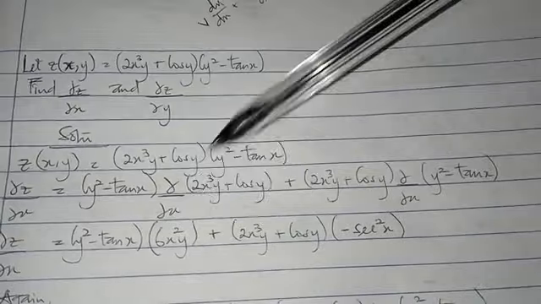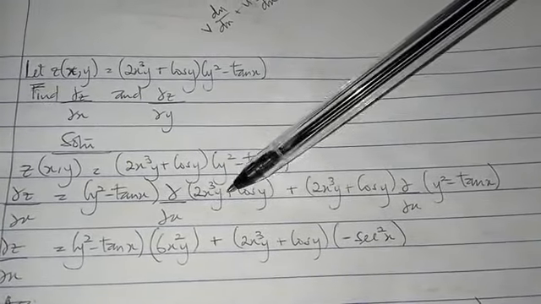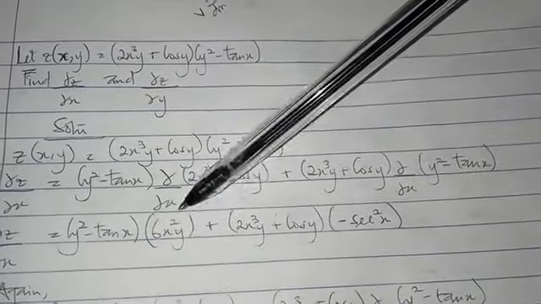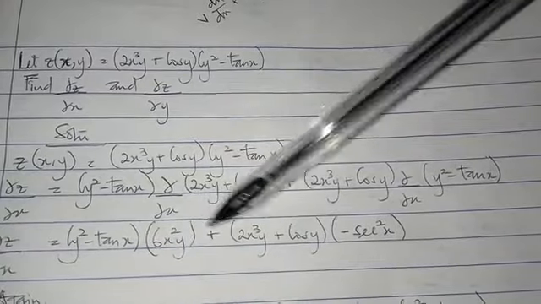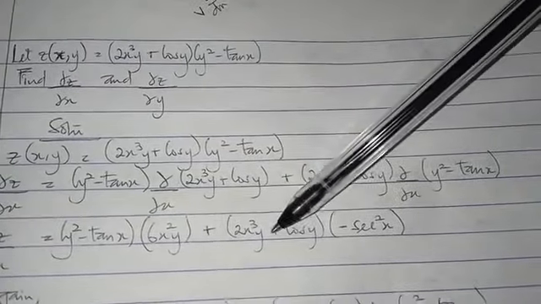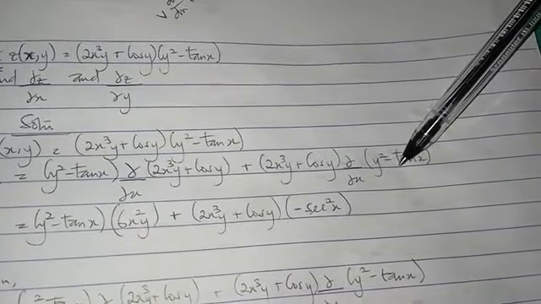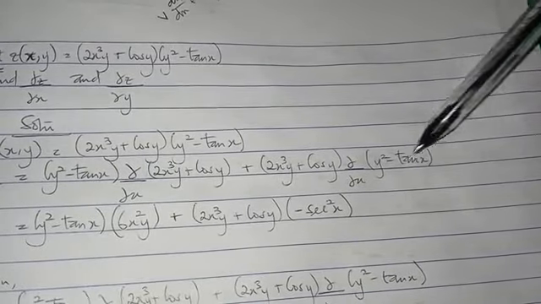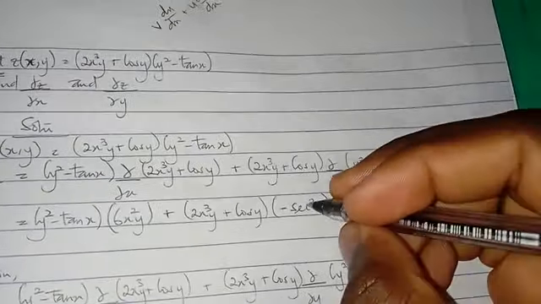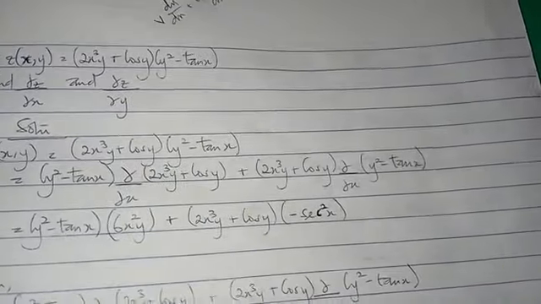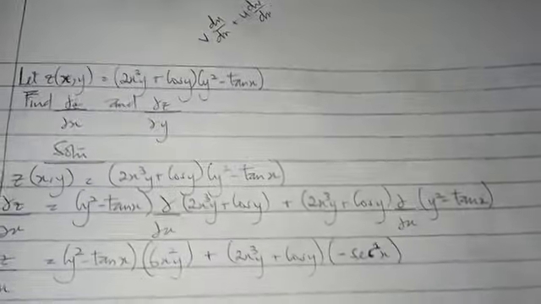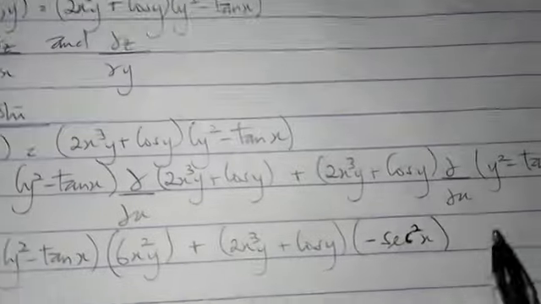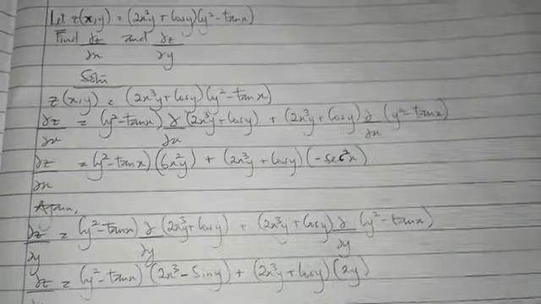Differentiate this with respect to x. It's going to give you 6x squared y plus cos y. There's no x in the cos y, so this is 0. So all you have is 6x squared y plus 2, everything in the bracket. Differentiate the other factor with respect to x: this is 0 minus the differentiation of tan x, which is sec squared x. If you check your elementary calculus, differentiation of tan is sec squared, so you have minus sec squared x. So this is the answer for partial z over partial x.